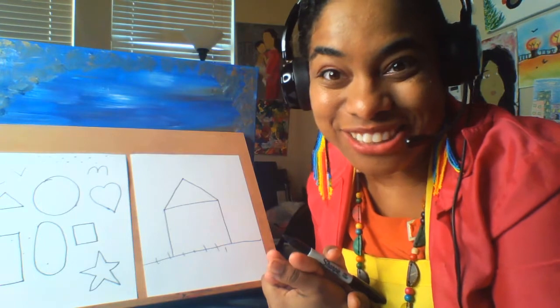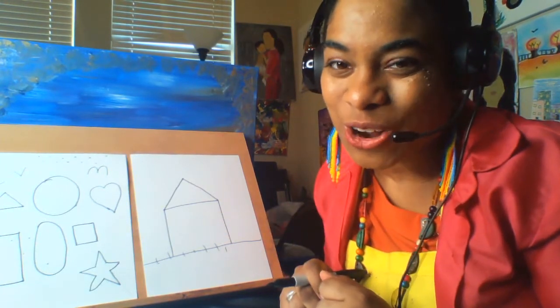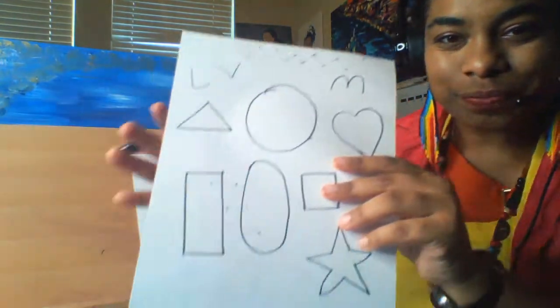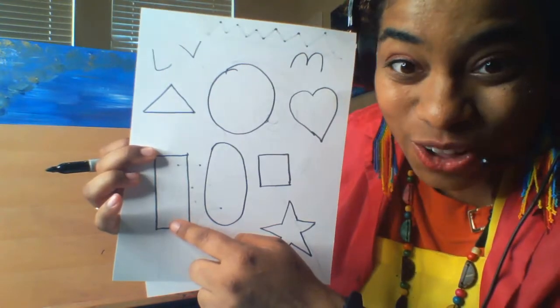Now, guess what we get to do next, boys and girls? We get to make the door and the window. Go look at your door. What shape is it? Remember the secret to drawing. You need to know your lines, shapes, and letters. Let's look for a shape. I see a door, the rectangle.